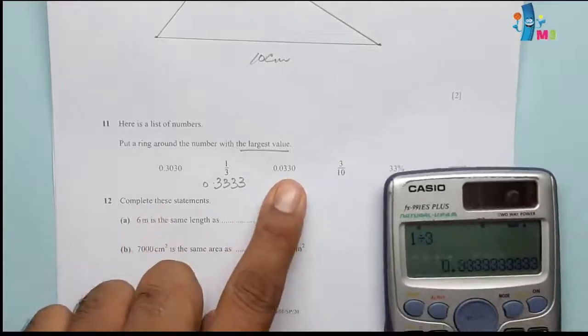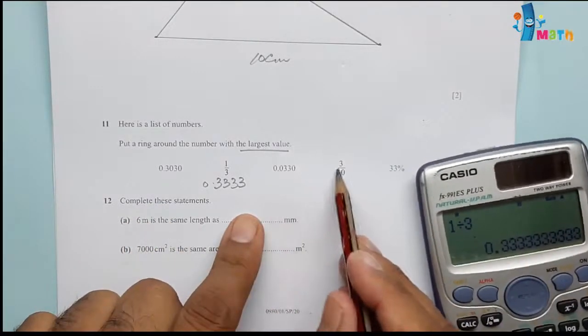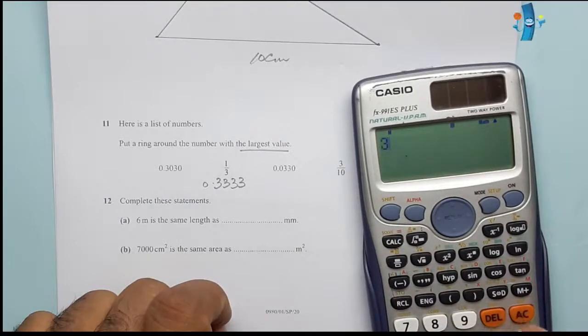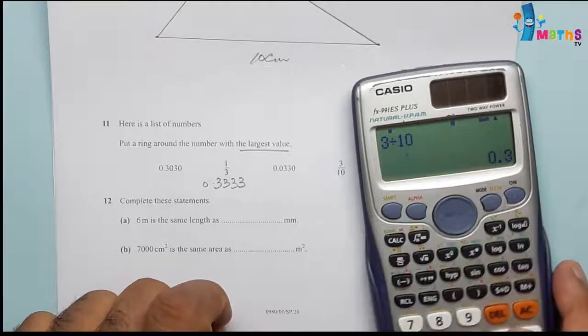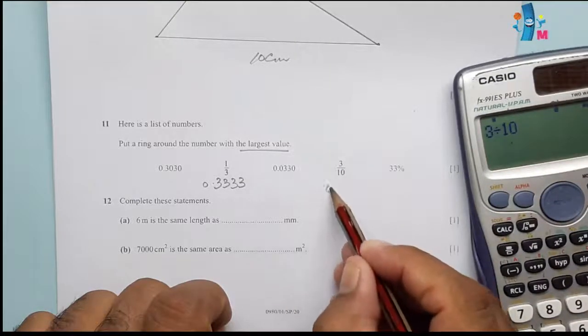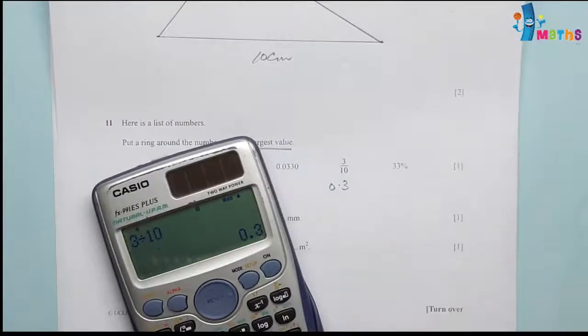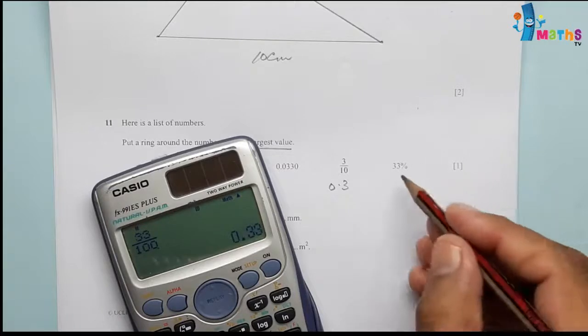Because this is 4 digits, so this is already decimal. This will be 3 over 100. So I will use calculator to divide, and this one will be 3 by 10, so this will be 0.3. So this is 0.3. If we check 33% means 33 divided by 100, so this will be equal to 0.33.